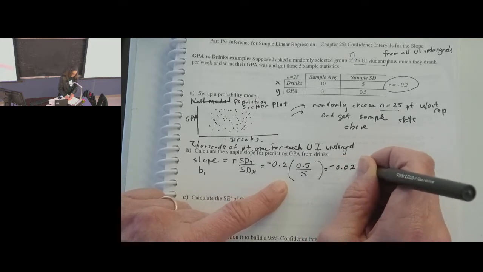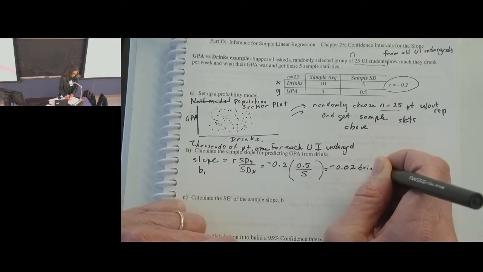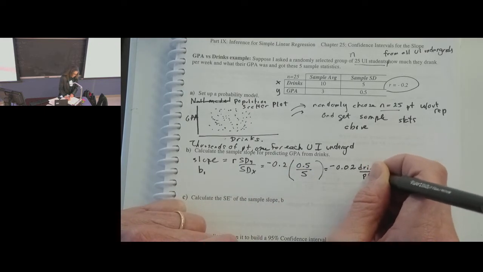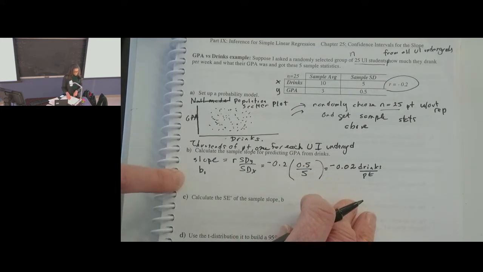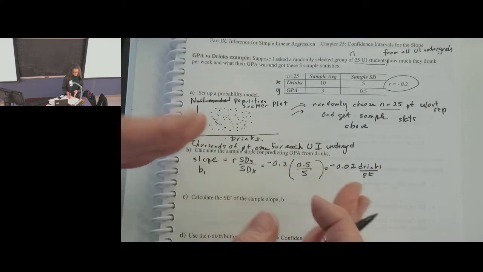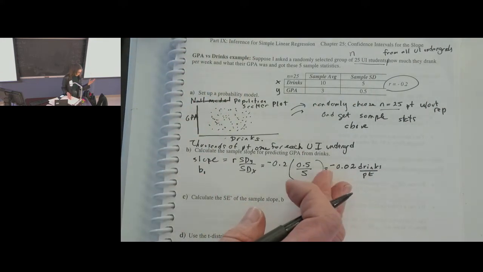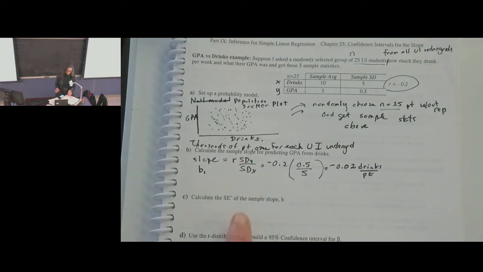Okay? So now we do this and we get negative 0.02. What are the units here? Drinks per GPA point. So what that's saying is on the average, for each extra drink, people's GPA is lower by 0.02 of a point. Not a big effect at all, but we want to know, is it real? I mean, is it negative in the whole population? You might want to think about that.